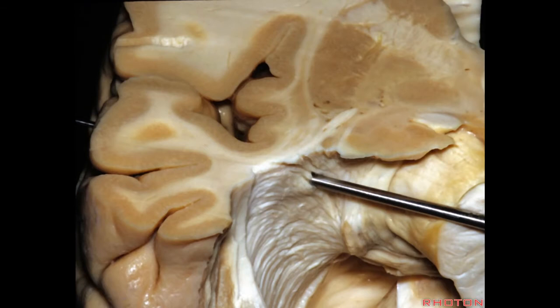Now, if you look at this area, what is this setting above the amygdala in the anterior segment of the uncus? Setting here above amygdala, this is optic tract coming back to lateral geniculate, giving rise to Meyer's loop.